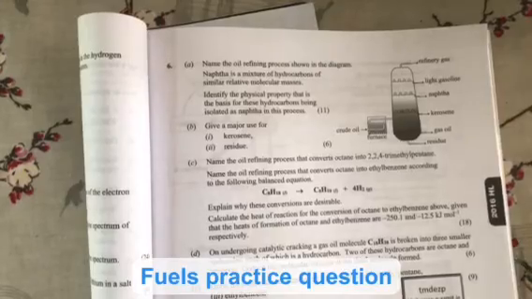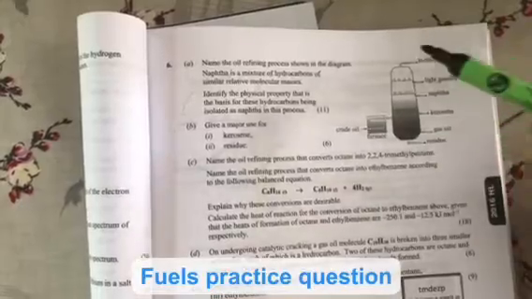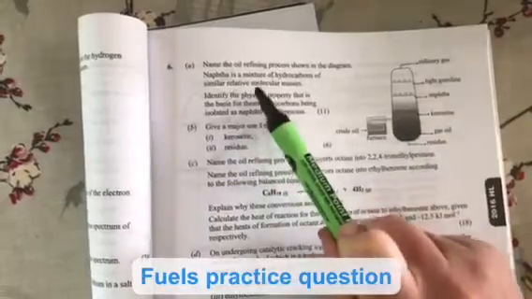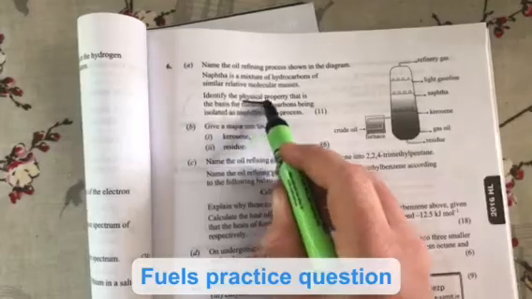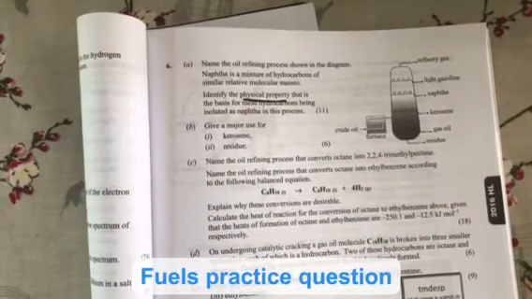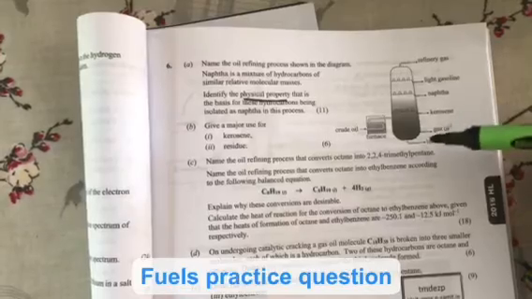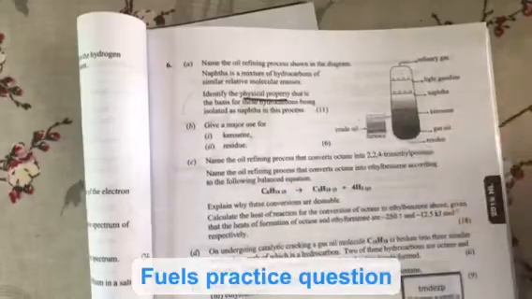So name the oil refining process shown in this diagram here. We should recognize this straight away. This is your fractional distillation. This is how we separate crude oil. Naphtha is a mixture of hydrocarbons of similar relative molecular masses. Identify the physical property, the thing that's different about these different compounds that allows them to be separated. That physical property is the boiling point. The whole idea of this process, girls, is that all of these different things have different boiling points, so they're going to come off at different temperatures within this distillation apparatus. So your answer here is boiling point.